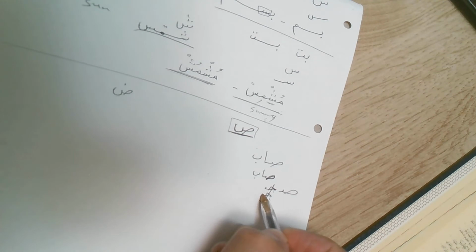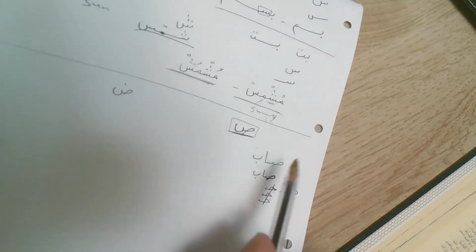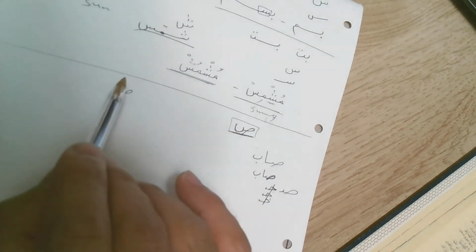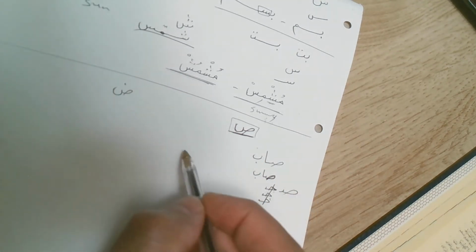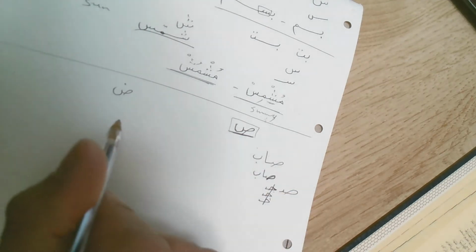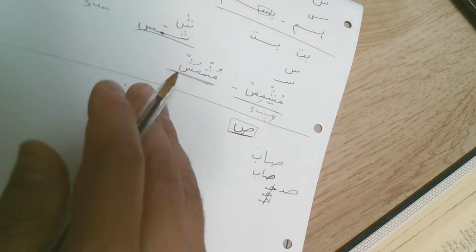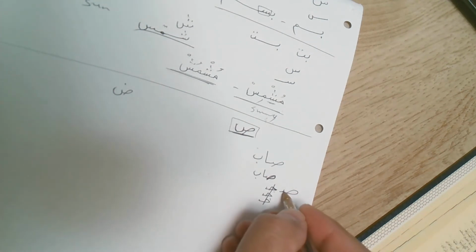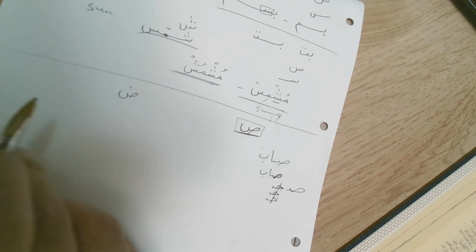Jim, Ha, Kha, they don't have the lip behind them. Remember this, Sad and Dhad, when they are in the first of the word or in the middle of the word, connected with other letters, they keep this lip.